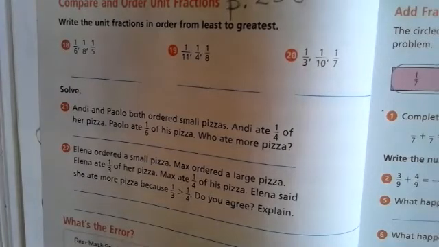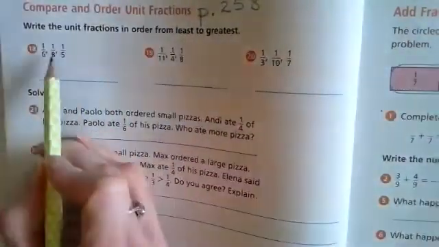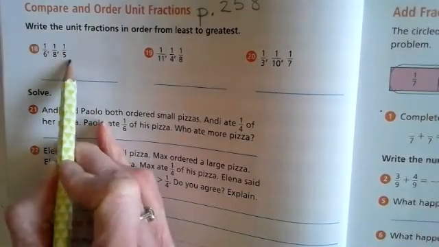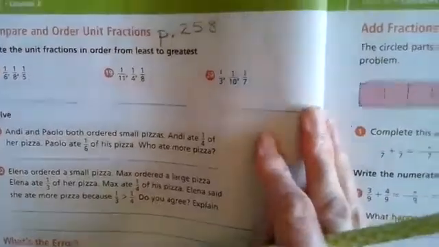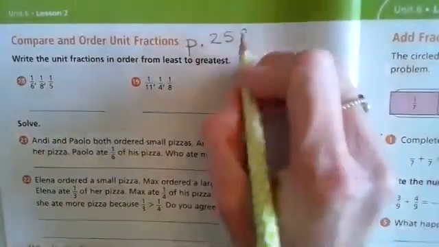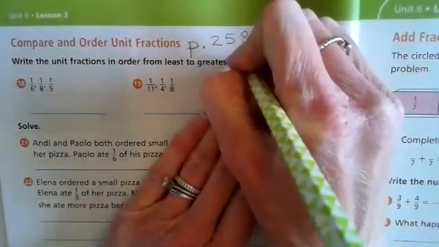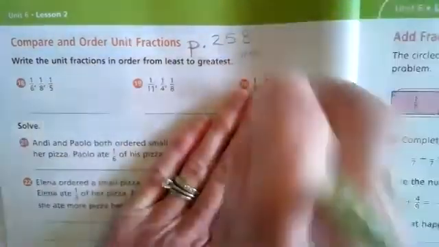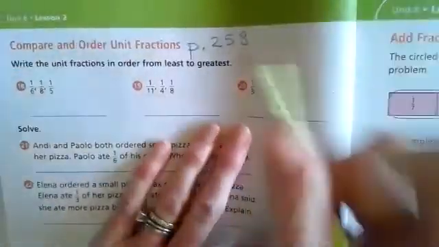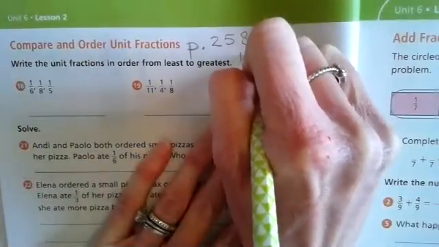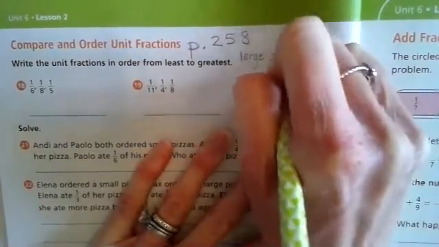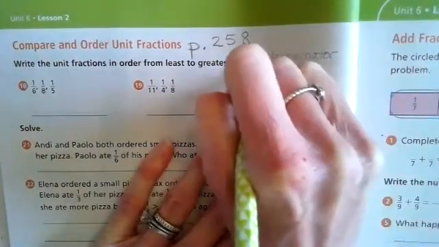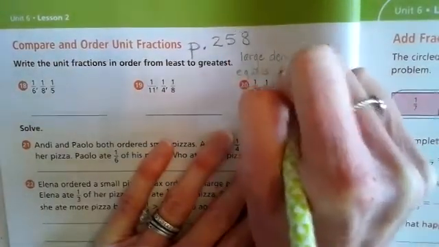Let's take a look at number 18 together. I am working with 1/6, 1/8, 1/5. I could train my brain and write that rule as notes to myself. Large denominator equals small fraction.